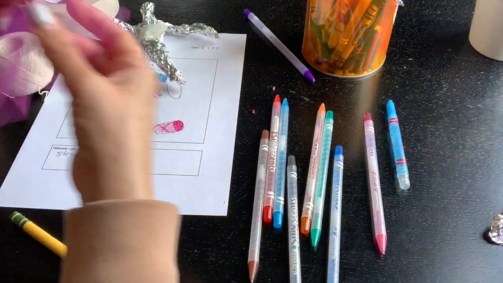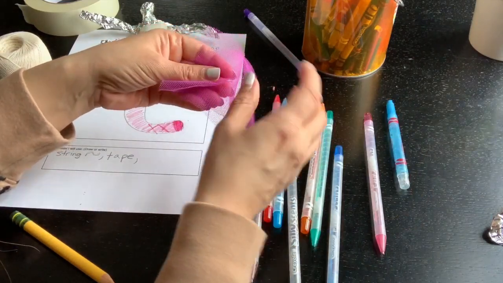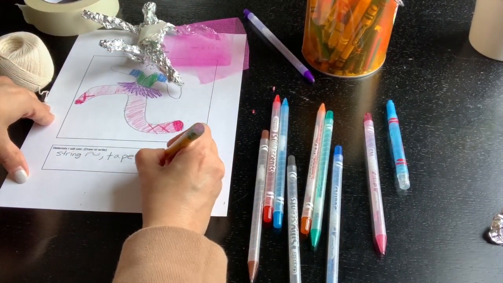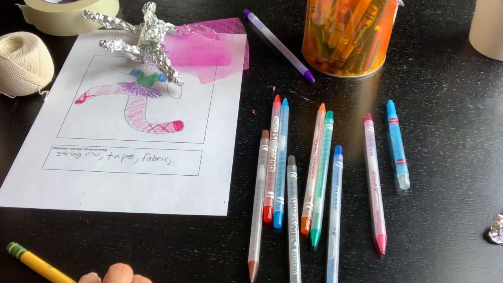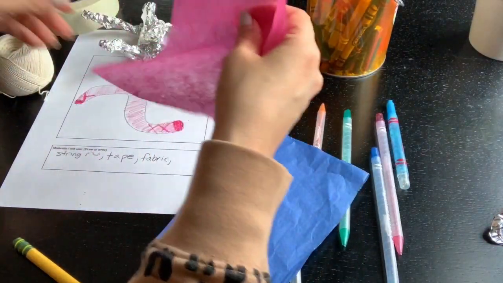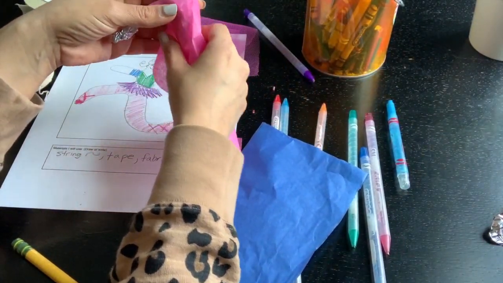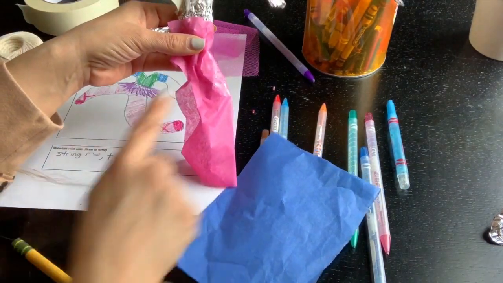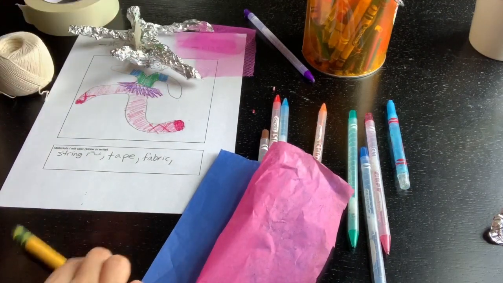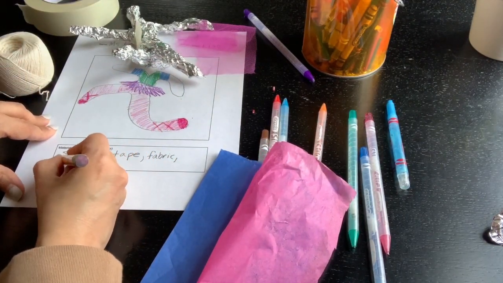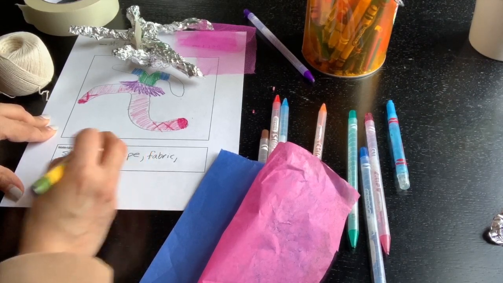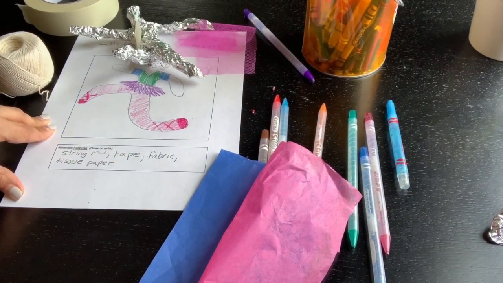Another, I think, I have some mesh fabric that I can use. You could also use fabric. You could have different color papers or tissue paper. I think this might be good for her tights. I could wrap this around. Maybe I could use rubber bands to hold it. So that's an idea that I have around my house. I'm gonna write tissue paper. So these are things I will use.